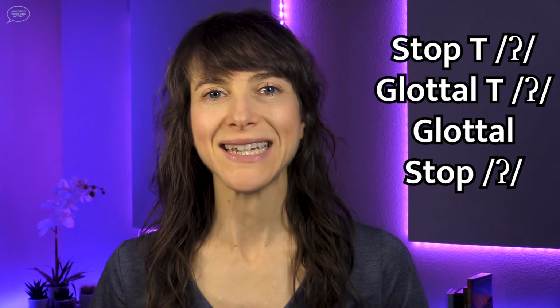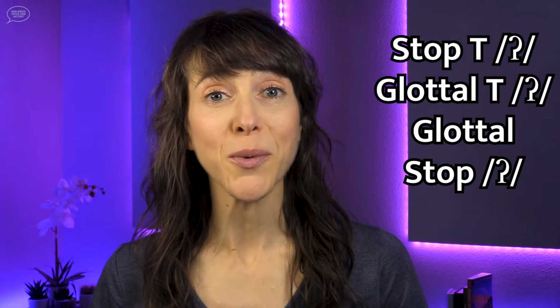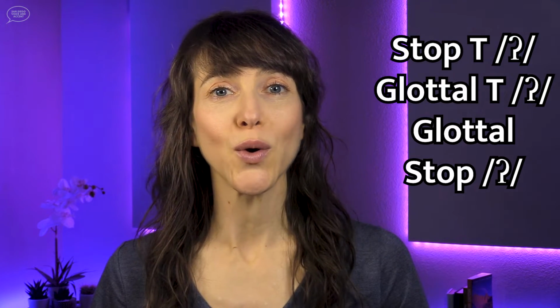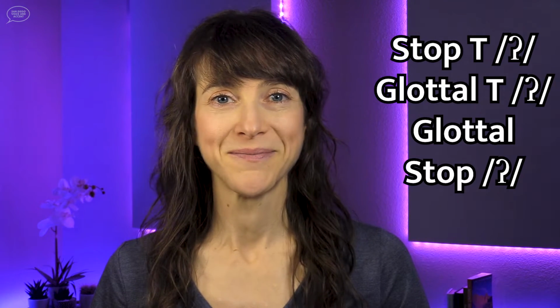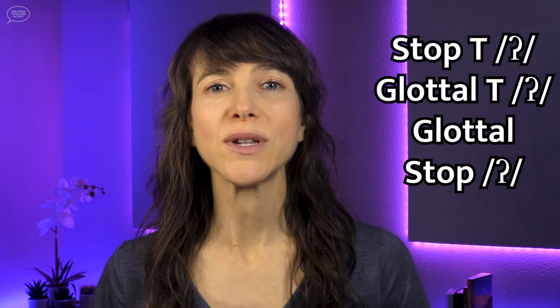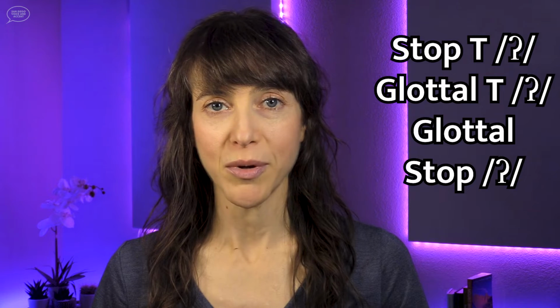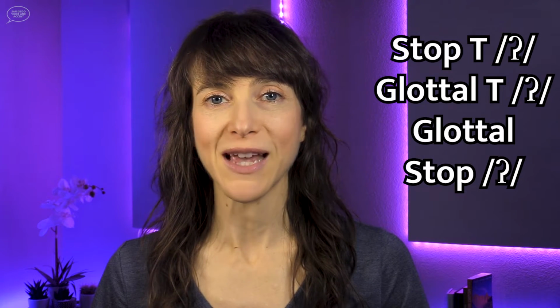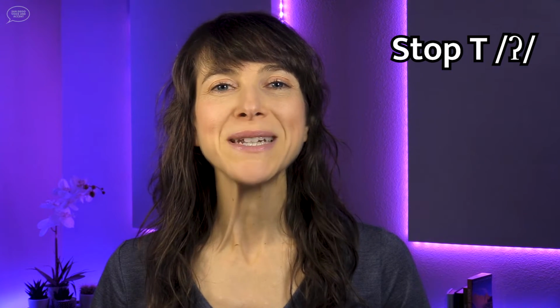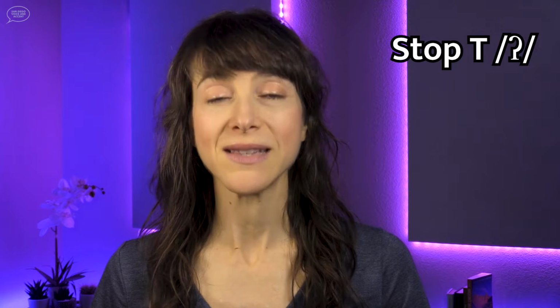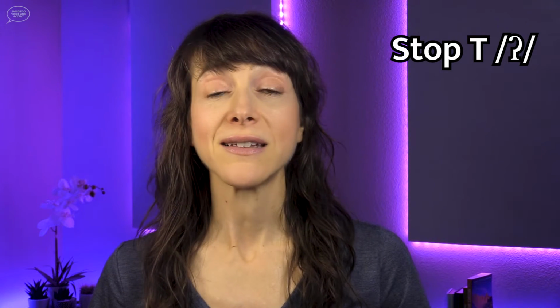The unreleased T can be pronounced another way, using just the vocal cords, not the tongue. This type of T sound is sometimes called a stop T, glottal T, or glottal stop. These all refer to the same sound. The stop T is made with the vocal cords. It sounds like this. Uh-oh. It's the part when the vocal cords come together and the air and sound are completely stopped.